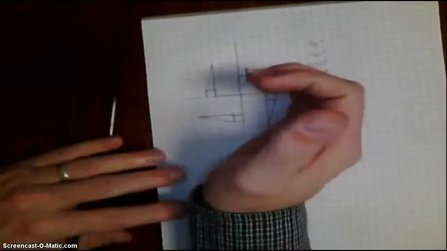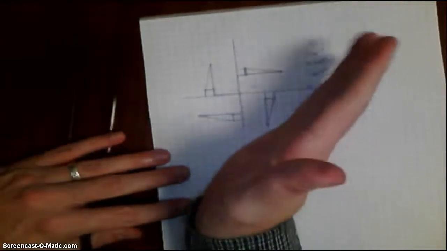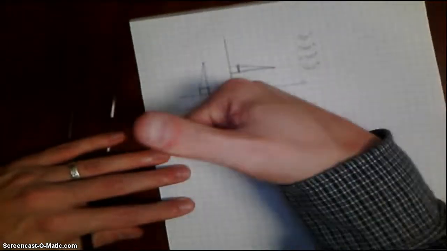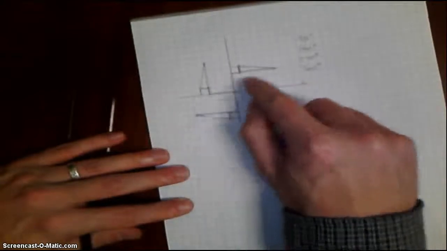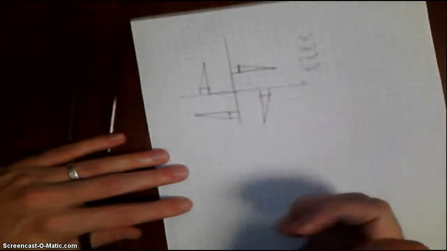Okay, so this is the starting triangle. This is rotated 90, and I like to use what's called the right hand rule. You take your right hand with your thumb pointing up, and that grabs the origin. And you start with it out, and it rotates that way. So 90, 180, 270, 360 is all the way around.